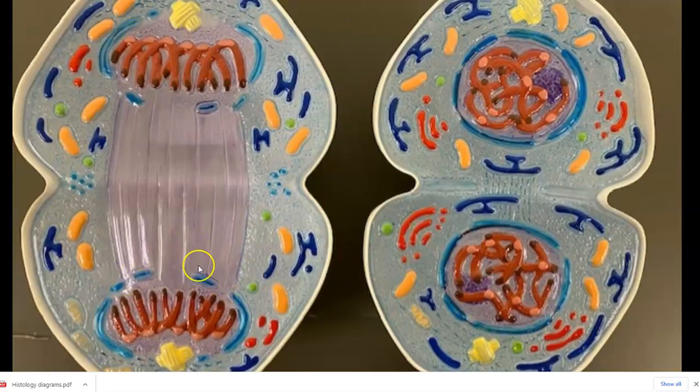And then, so major events is that the nuclear membrane is going to reappear, and you can't really tell it on this model, but another event that occurs during telophase is that the sister, well, now they're not sister chromatids, they're single-stranded chromosomes. Now they are going to decondense where it becomes more difficult to see them. And the spindle fibers are going to start to break down. So we're going to start to see that. You can really see that over here on the right-hand side.